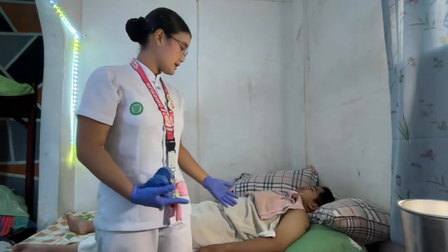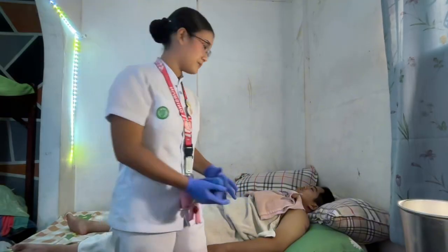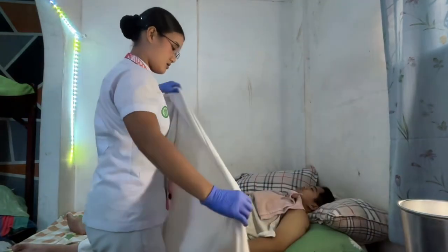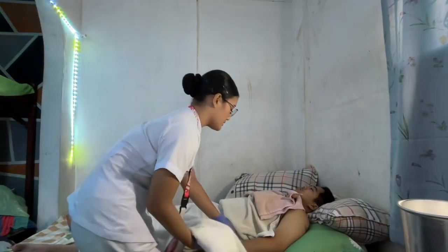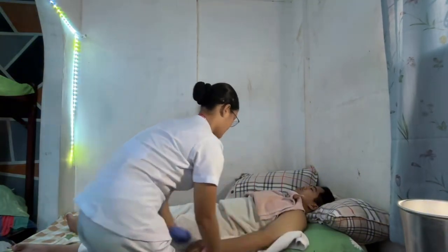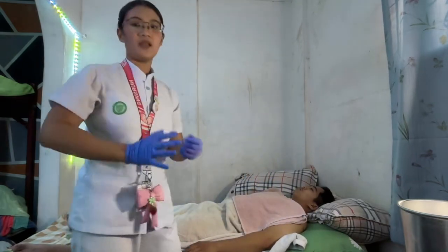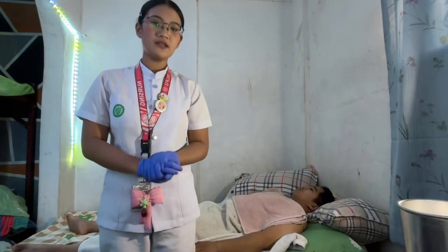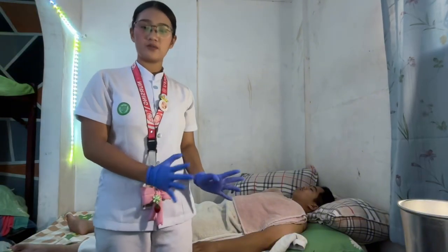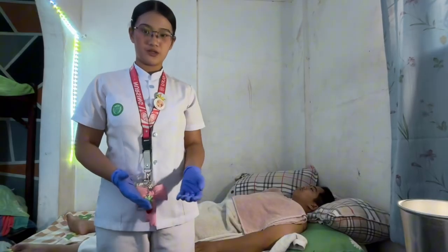Of course, I will expose the area and place a towel underneath the arm. I'm going to place this underneath your arm, sir. Then I will wash, rinse, and dry the arm using long firm strokes from the distal to proximal areas to promote circulation.